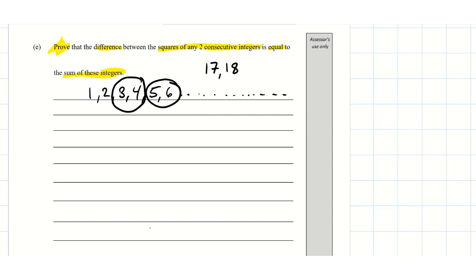And they're asking us about the difference between the squares. Difference is when we're doing subtraction. And squares is when you've got something with a little 2 above it. Something times itself. 17 times 17 is an example of 17 squared, right?